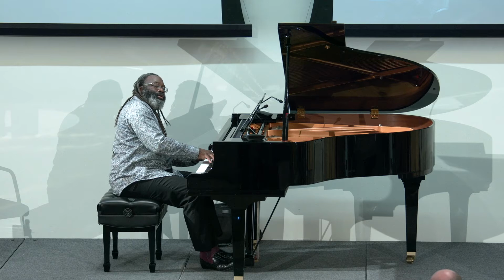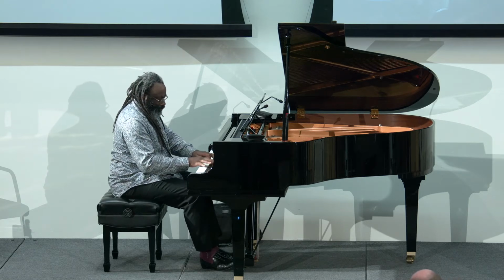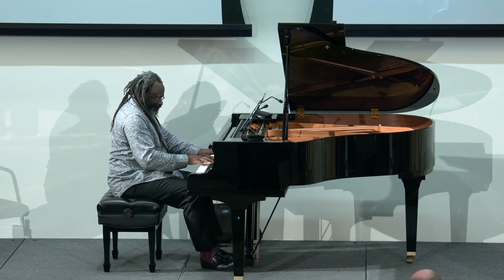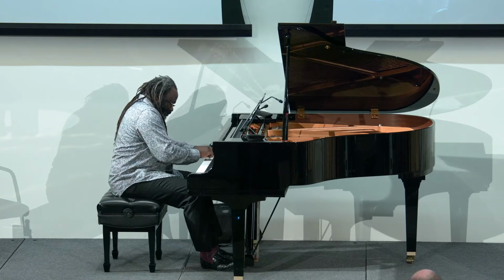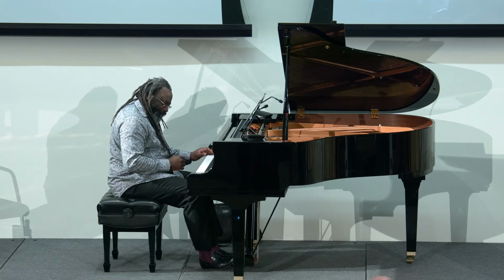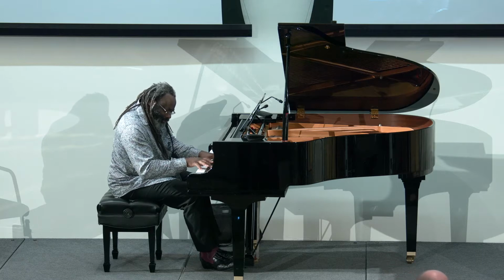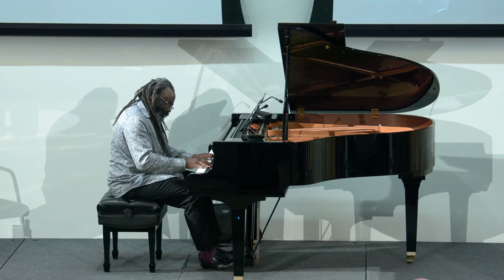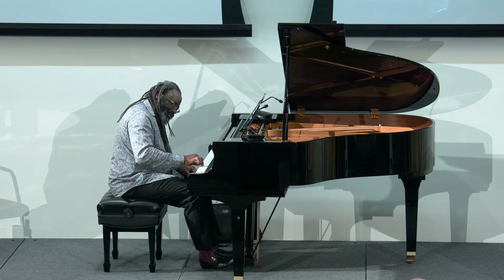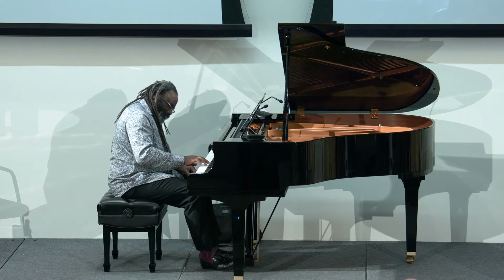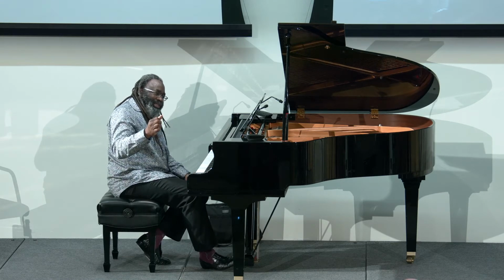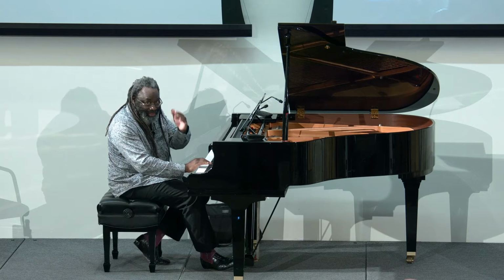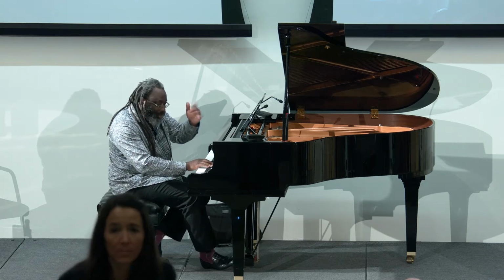It's kind of a rippling figure. Now he introduces new material. So F, in very close relationships, so it's very stepwise, step by step. We were looking at intervals, thirds and fourths before. This is all step.